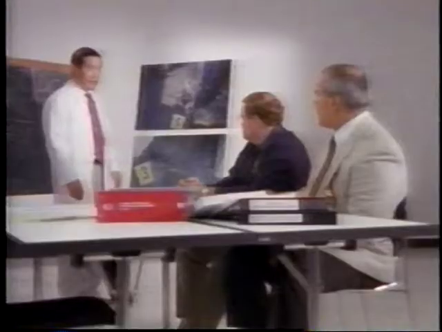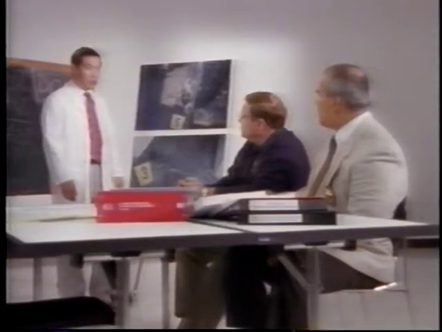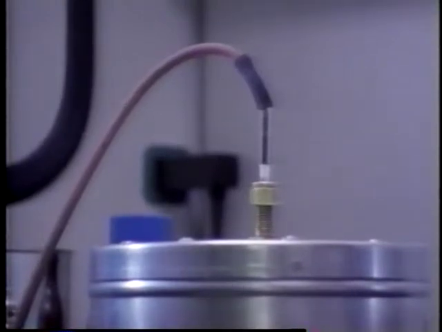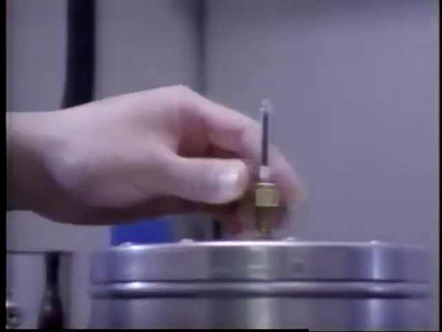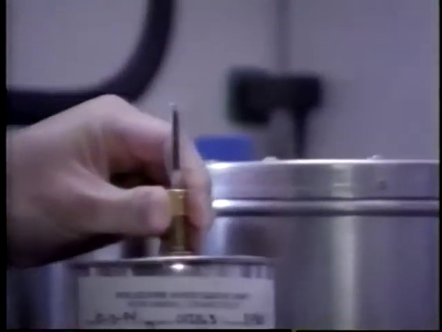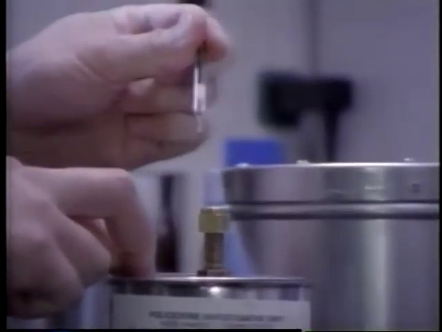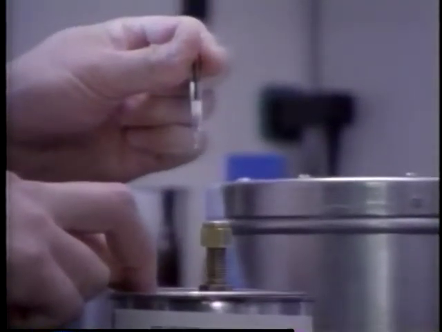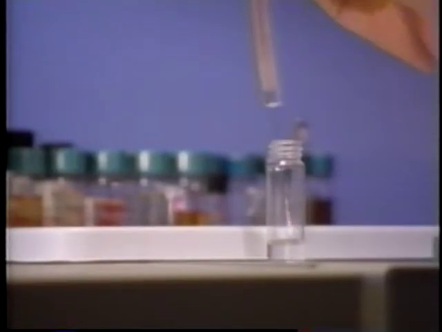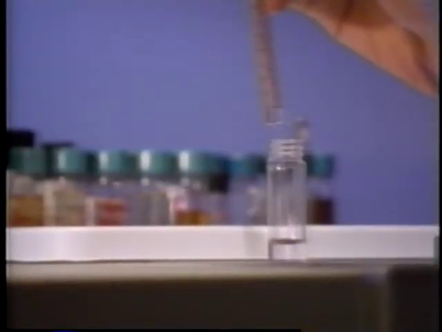Hey, Doc, what exactly is a GC mass spec? GC mass spec is an instrument. We heated the debris inside a can, and the vapors are absorbed on a charcoal tube. Then we flush the tube with a solvent, and a portion of that material is injected into a GC chromatograph, which is linked to a mass spectrograph.